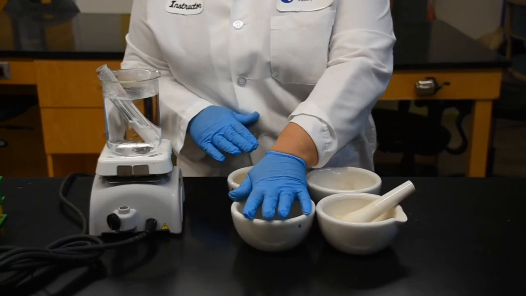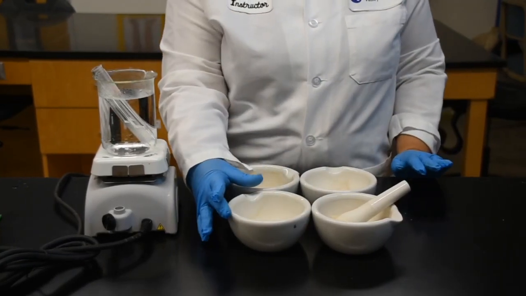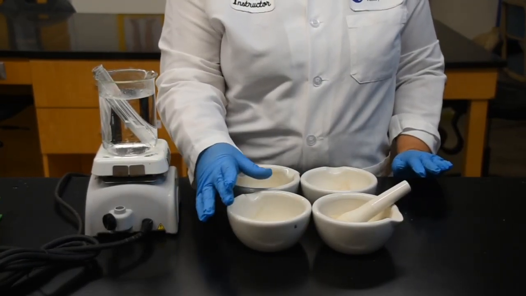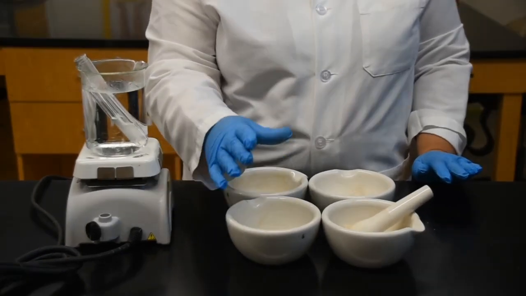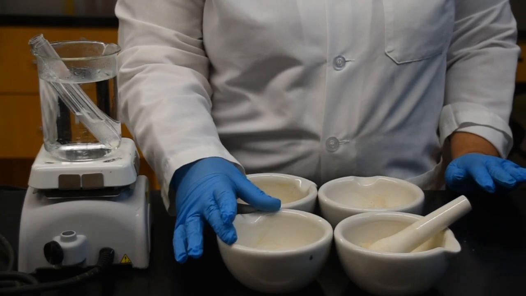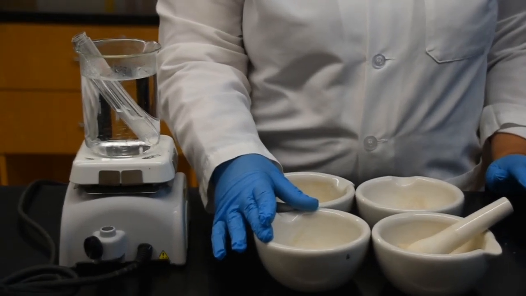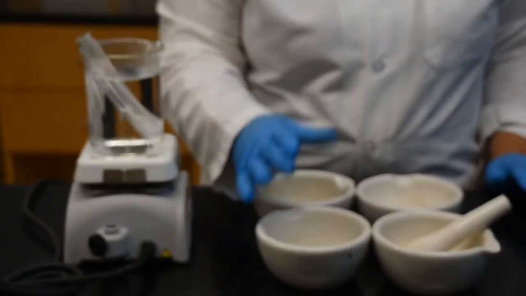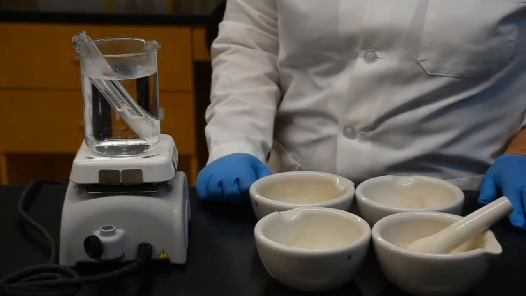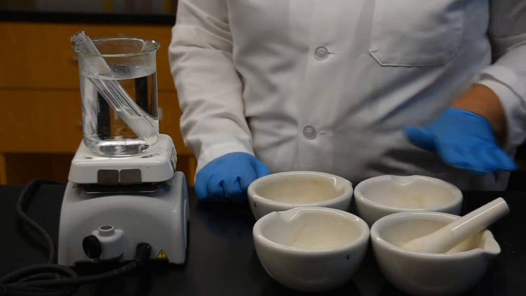For instance, let's take eggs. For eggs, I'm going to have a tube that is testing for protein. For egg, I have a test tube that is testing for the presence of simple sugar, and I will also have another tube for my egg that is going to be testing for the starch. And I'm going to repeat this for the other samples here.